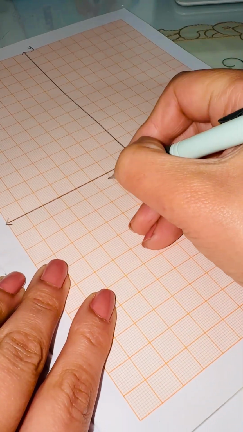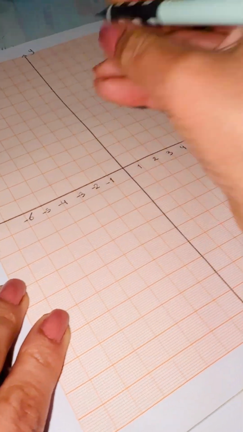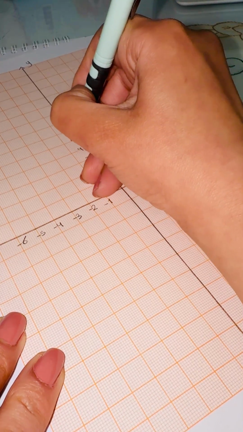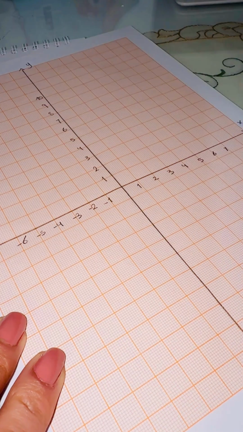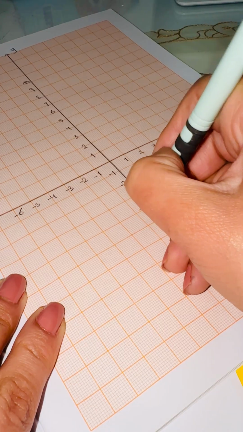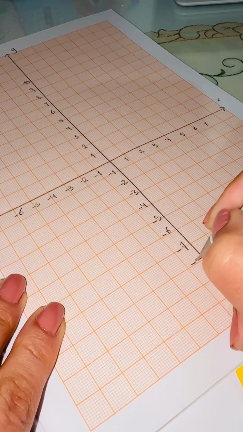Here -1, -2, -3, -4, -5, -6. Then 1 through 10, and here -1 through -8.